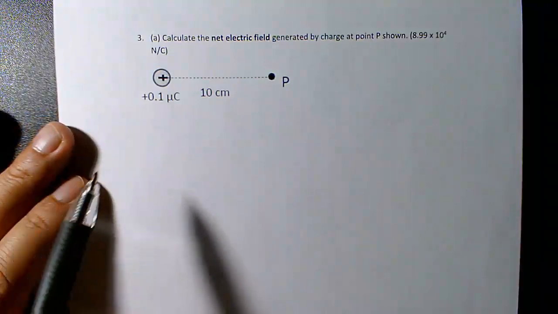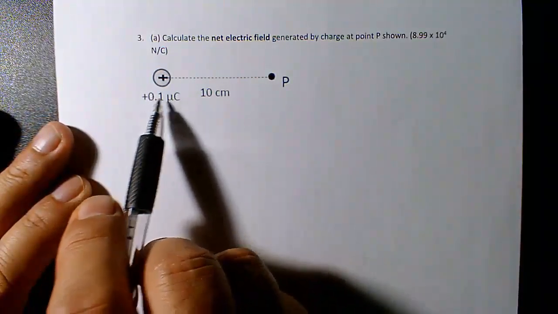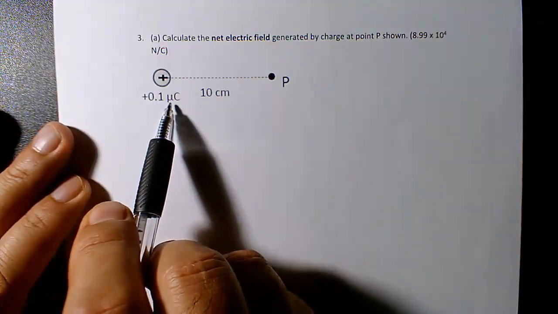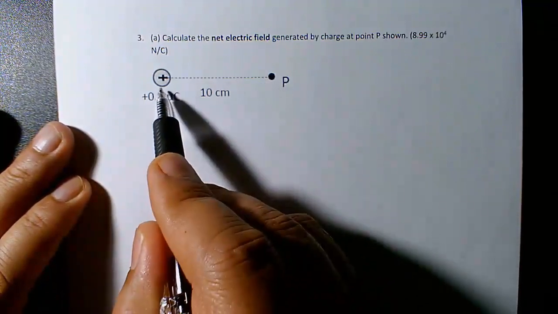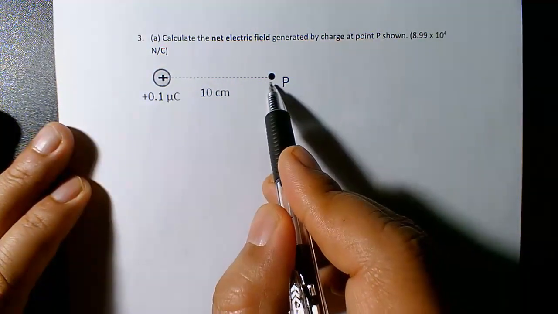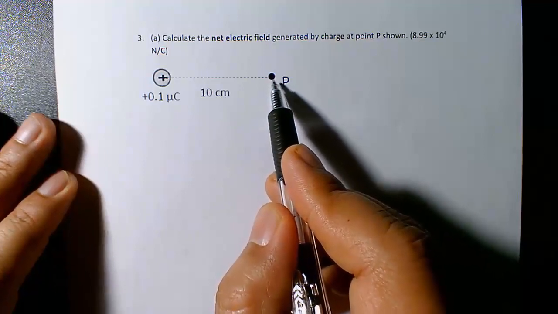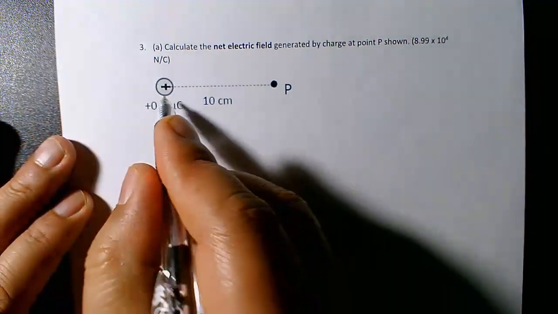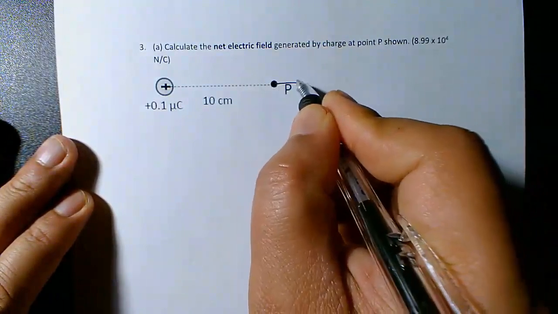So the first one is really easy, just to understand the electric field concept. Here you have a positive charge whose magnitude is 0.1 microcoulomb, and it's asking what would be the net electric field produced by this charge at point P. Point P, remember, is an empty space, right? At 10 centimeter distance, and based on the rule, since this is a positive charge, the direction of the electric field we know is away from the charge.